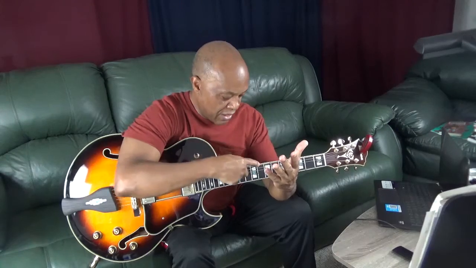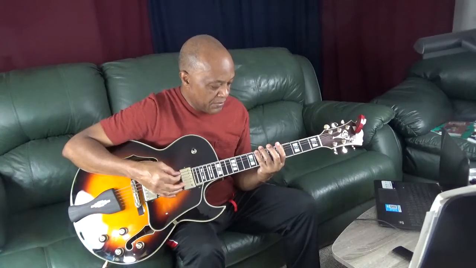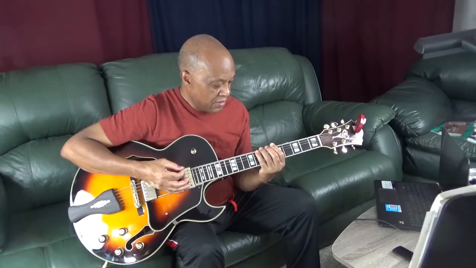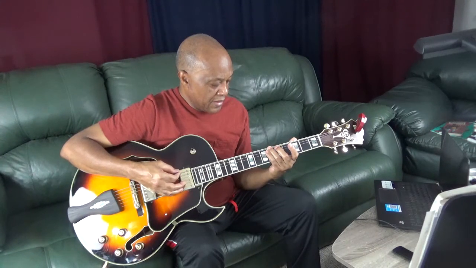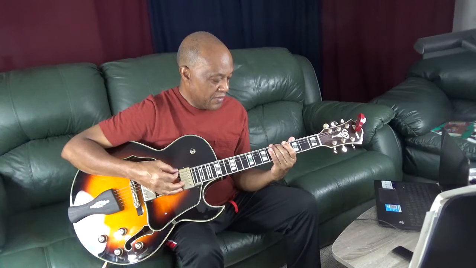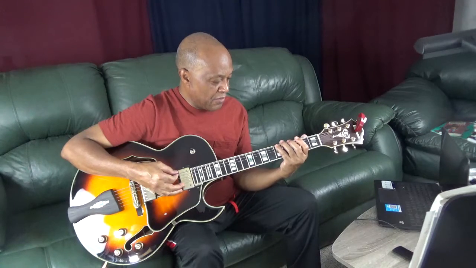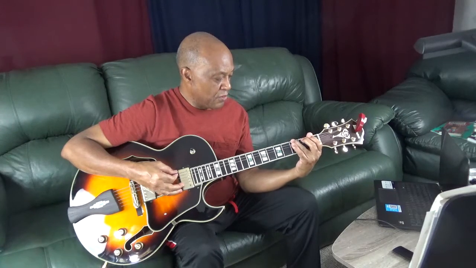If I start, when I count down, I need to start with the whole step. The C, go down to B flat, and then go down a half step, and then from there go back to the whole step, and then go to another whole step.